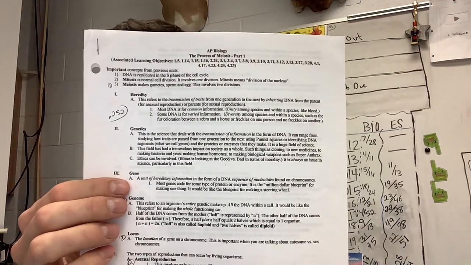Genes, what are they, Katie? A unit of hereditary information in the form of a DNA sequence of nucleotides found on chromosomes. Most genes code for some type of protein or enzyme. Okay, so a gene is a segment of DNA that's probably going to code for some type of protein or result in an enzyme being produced. And it is coded from that DNA. And so we talked about transcription and translation quite a bit, so we won't beat that dead horse anymore. And you guys should be familiar with that.